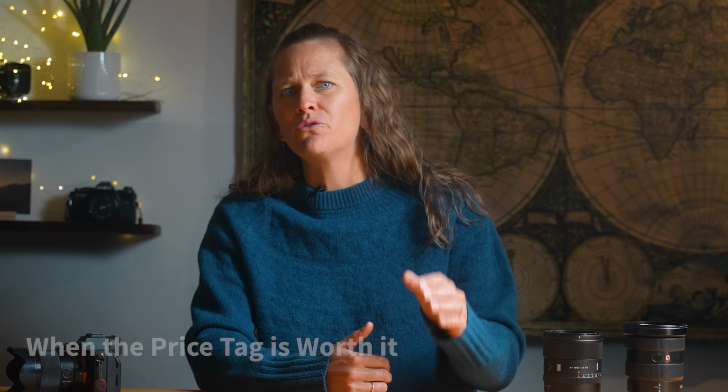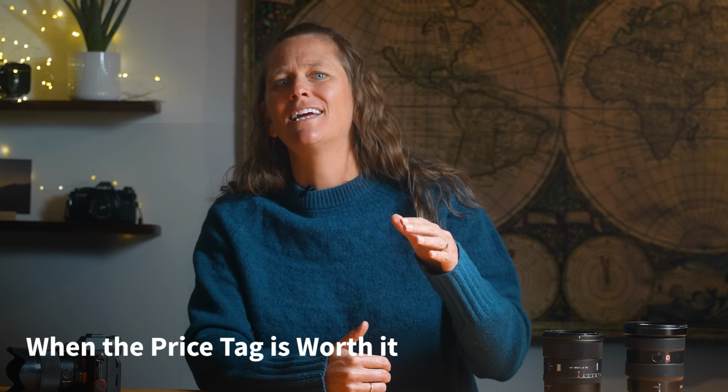Remember, photography is really about vision. The lens is just the tool to bring that vision to life. Sometimes a slower lens forces you to think more creatively. Move closer, find better light, or change your perspective. Simple is best. But sometimes that extra stop or 2 of light has the potential to elevate your work. So you need to know when the price tag is worth it.